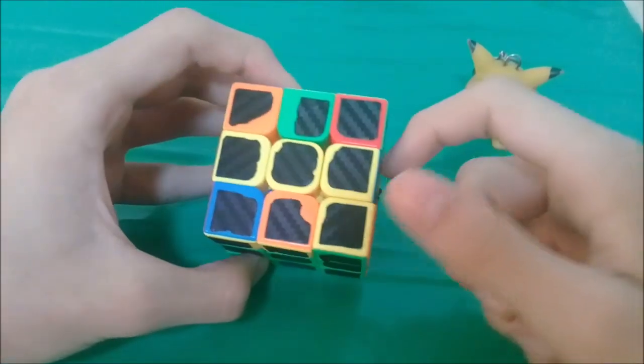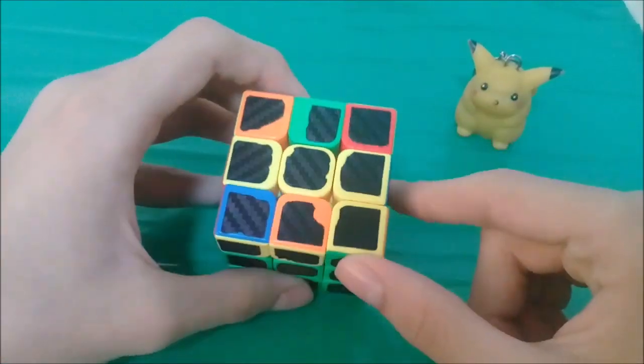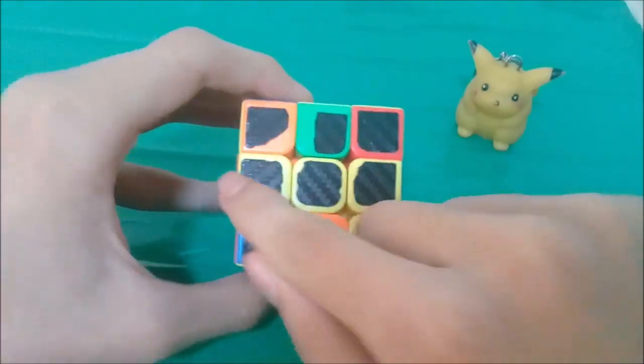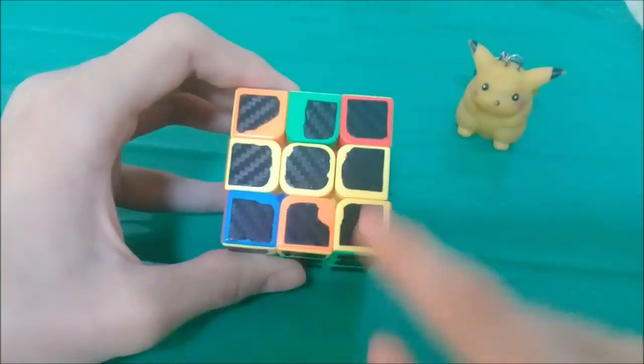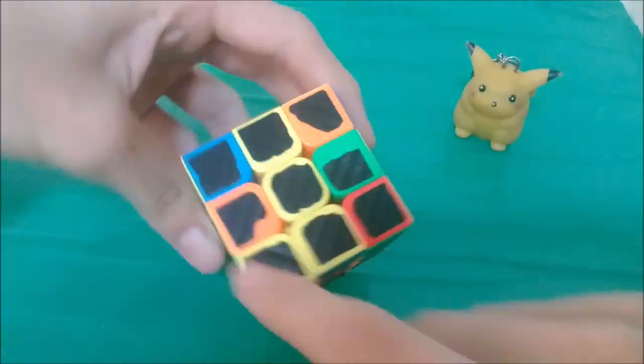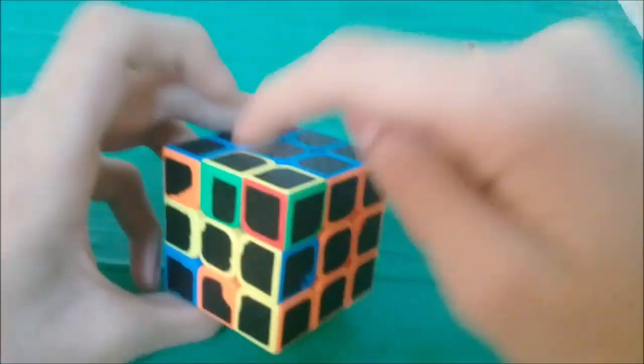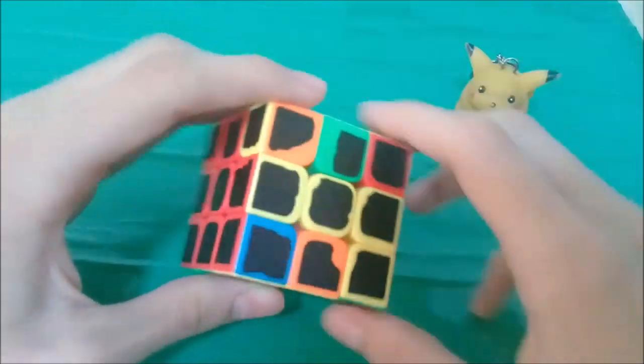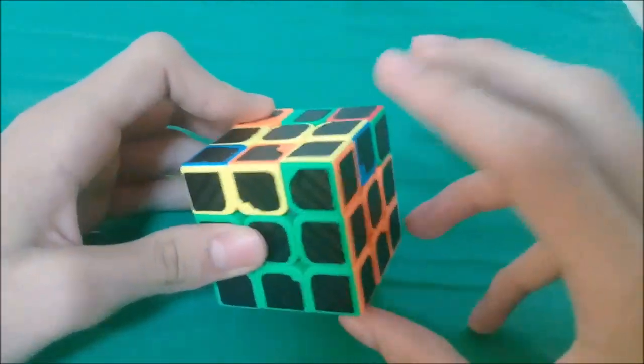How to do the OLL case 14 step by step. Let's do this. You have to see this case is formed by these 4 yellow squares. You can see like an L, 2 down here, 2 up here, and 1 on the left side. Now I will show how to solve it.